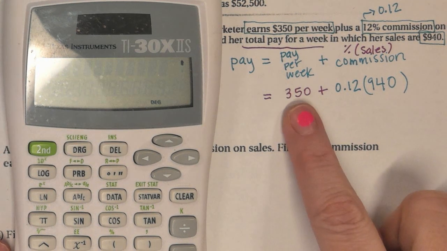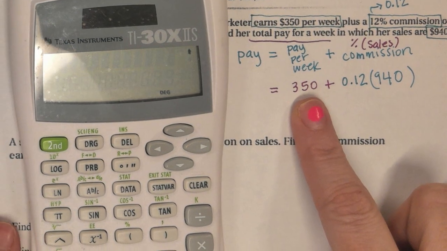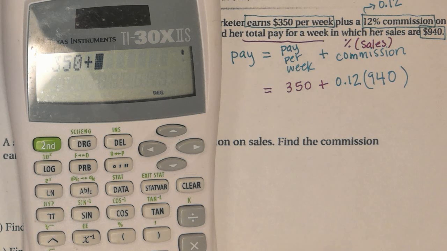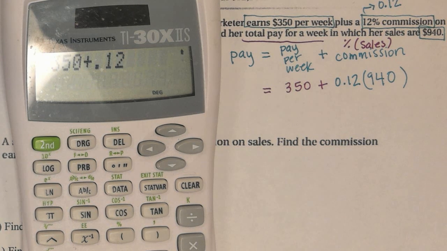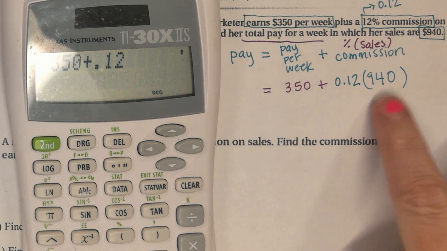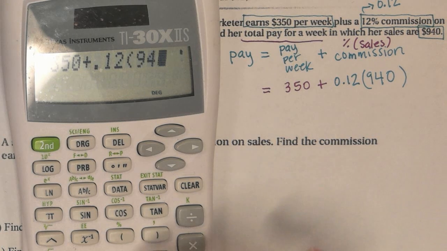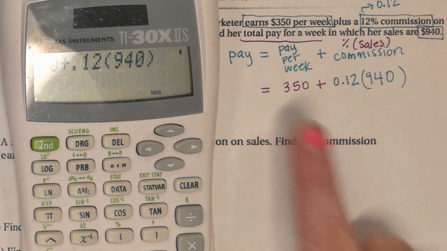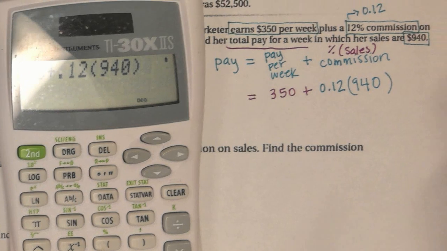ahead of me. Okay, so if you want to plug this all in at the same time, you can do 350 plus 0.12. And you can use parentheses just like I did here, or you can use the times key. Okay, and then press enter and write down what you get, because we're going to talk about that.